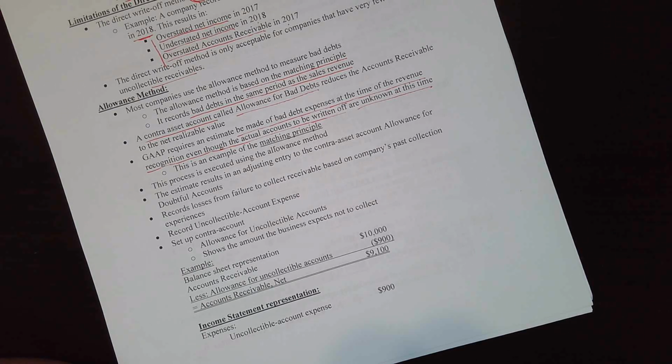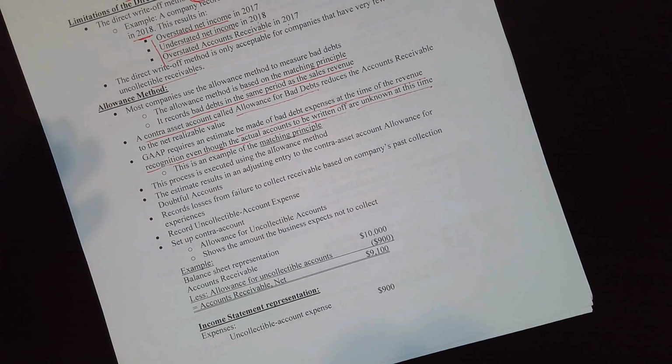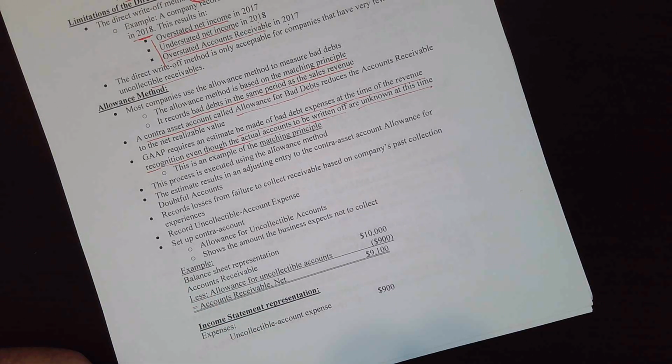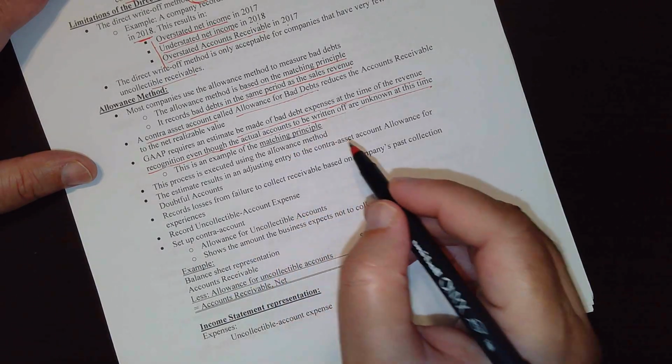And based on this business's prior experience, it is possible that 3% of these credit sales will not be recovered. So for every $100,000 of sales, you will not receive $3,000. So for $1 million, you may not be able to receive $30,000. That $30,000 number is just an estimate, so it could be more than $30,000 or it could be less than $30,000. So they create an account called bad debt expense.